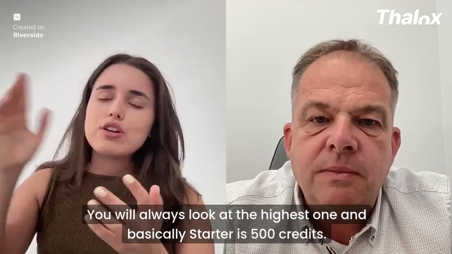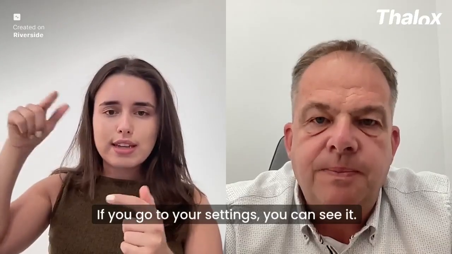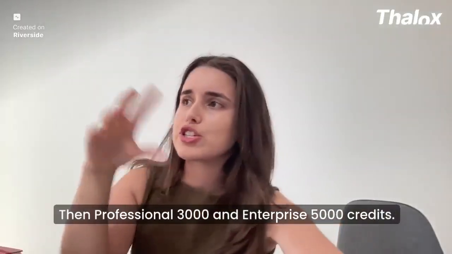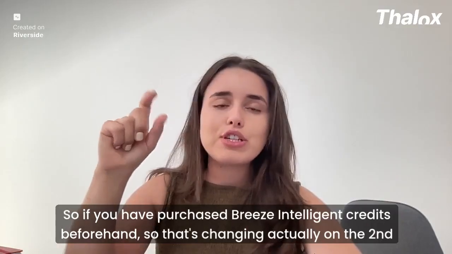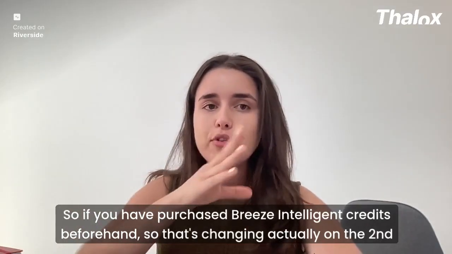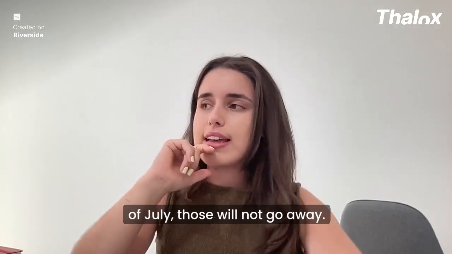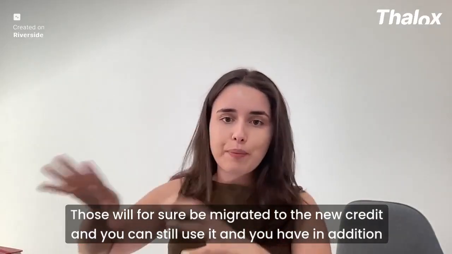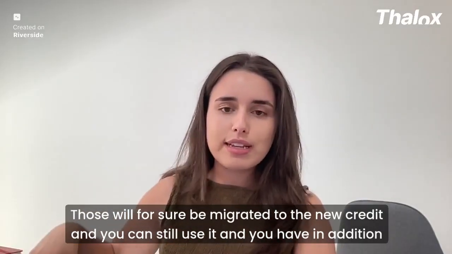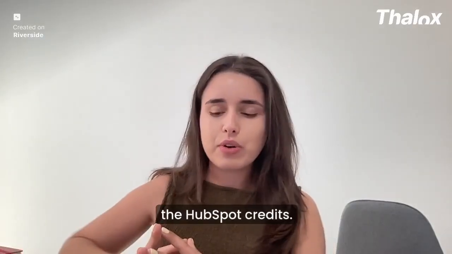Starter is 500 credits. You've probably already seen it in your settings. Then Professional is 3,000 and Enterprise is 5,000 credits. What is changing on the 2nd of July: if you had purchased Breeze Intelligence credits beforehand, those will not go away. Those will be migrated to the new credits, and you can still use them. And you have, in addition, the HubSpot credits.